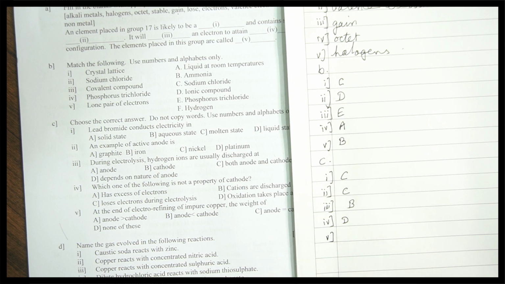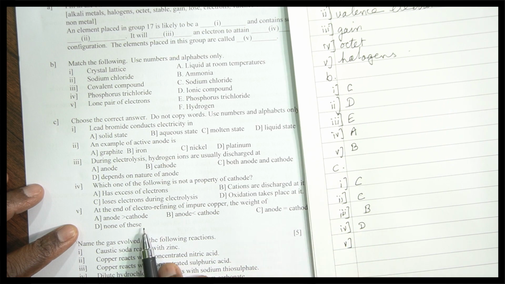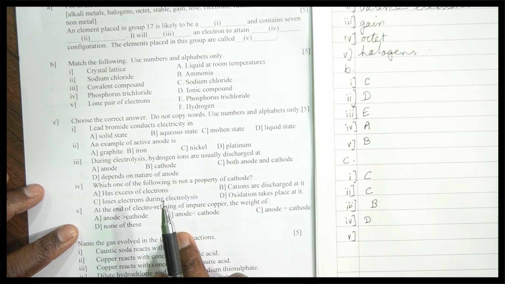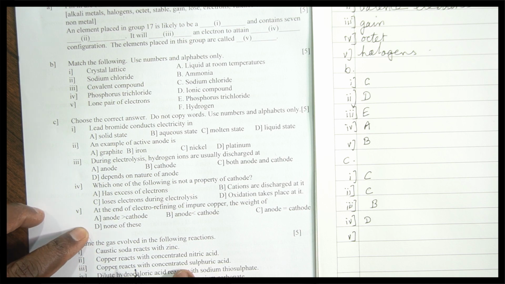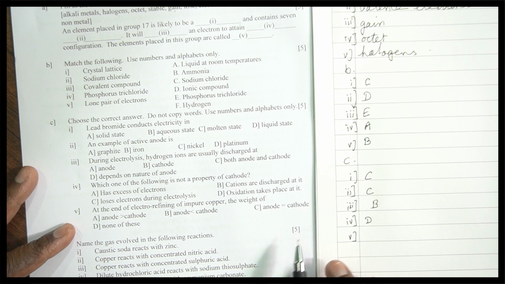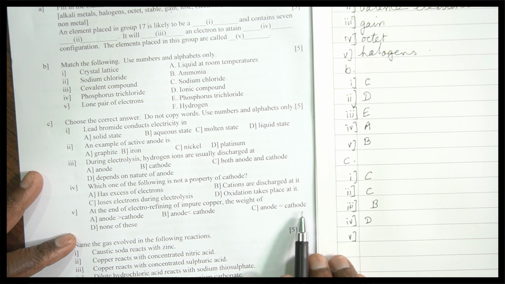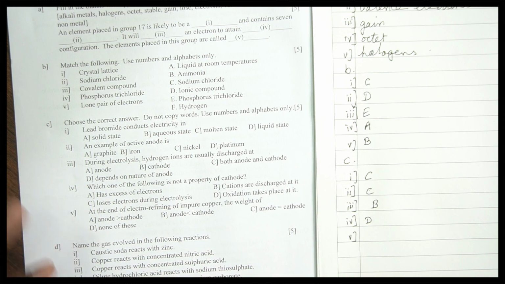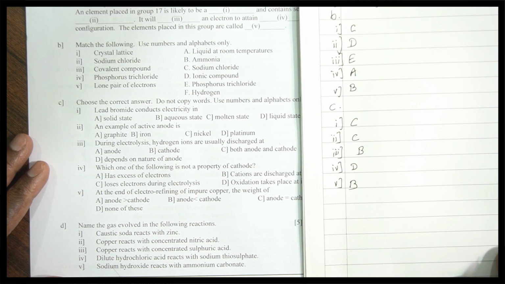Now part 5: at the end of electro refining of impure copper, the weight of anode is greater than cathode. Electro refining means the actual weight of the anode is transferred to the cathode and the impurities fall down. So that means the anode will have less mass compared to cathode. So B, anode is less than cathode, is the correct one. C says anode is equal to cathode, that is also wrong, and none of these is wrong. So the answer is B. You write B here. Now we have finished all 5 parts.